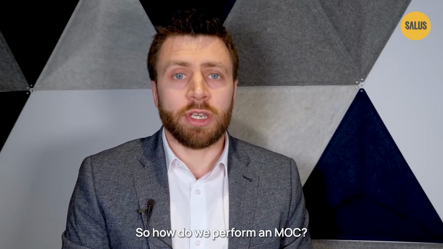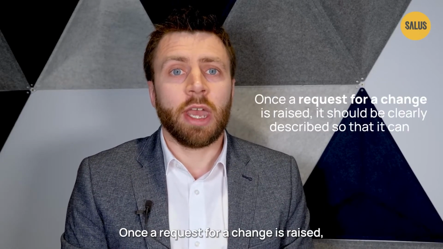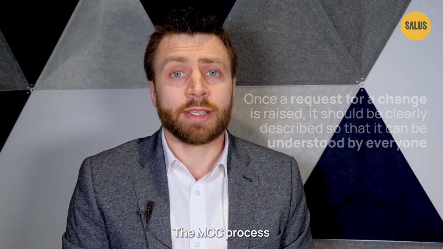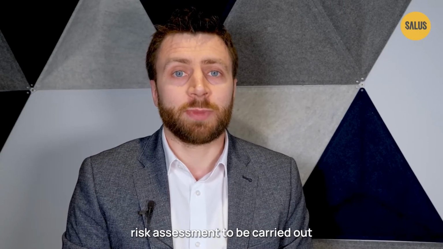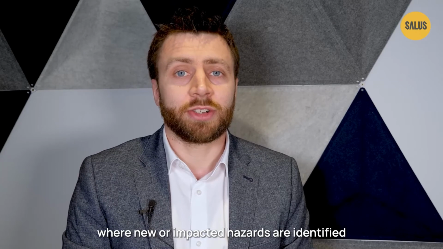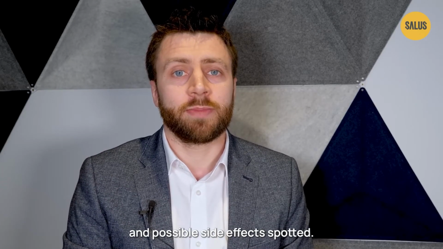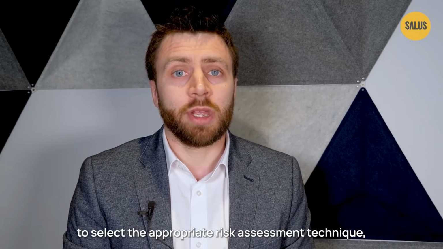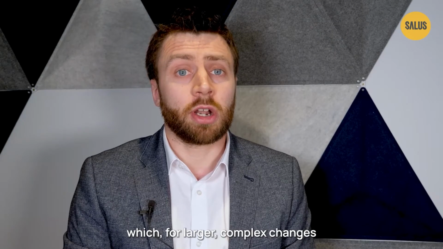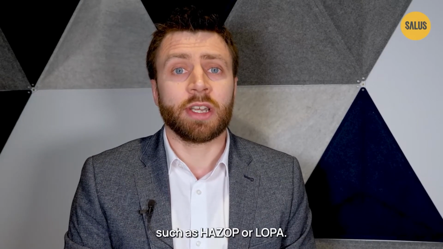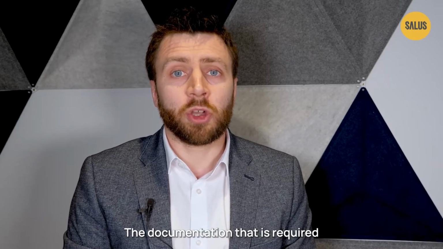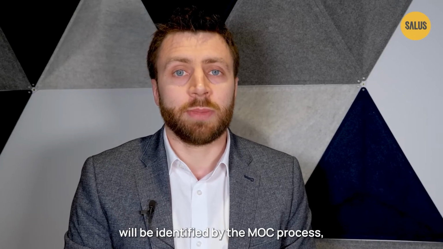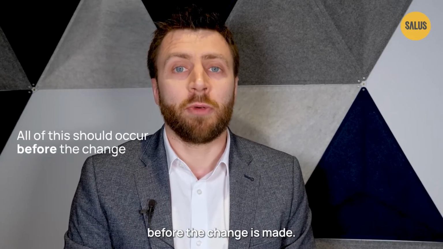So how do we perform an MOC? Once a request for a change is raised, it should be clearly described so that it can be understood by everyone. The MOC process also asks for a suitably robust risk assessment to be carried out where new or impacted hazards are identified and possible side effects spotted. Personnel will be directed, perhaps using a checklist as a guide, to select the appropriate risk assessment technique, which, for larger, complex changes, may involve safety studies such as HAZOP or LOPA. The documentation that is required to be reviewed and updated as part of the change will be identified by the MOC process, and all of this should occur before the change is made.